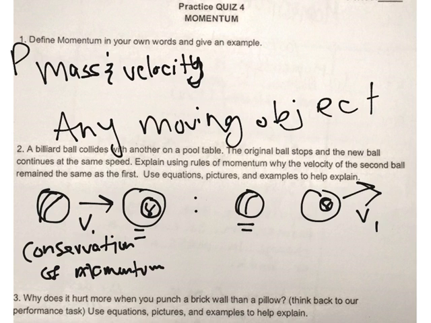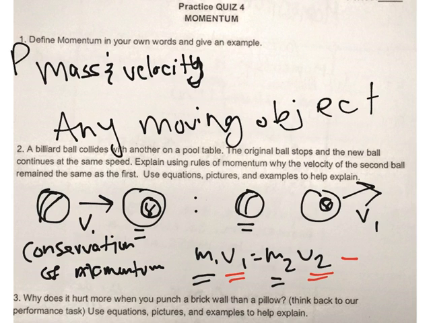Which is described in the equation, the idea of m1 v1 equals m2 v2. So if the masses are the same, which they are, they're the same billiard ball, that means that velocity would also have to be exactly the same. So you can use the equations, you can explain, you can say basically what I just said in your own words. So this would be an equation you could use, this is a picture that's helpful.